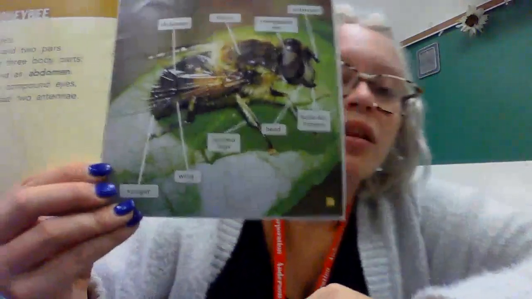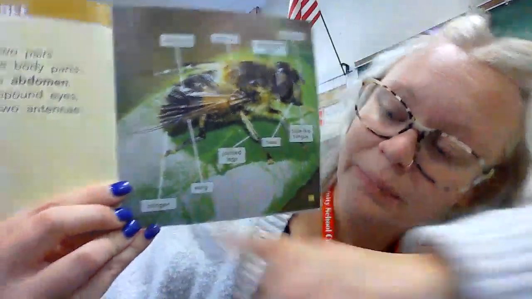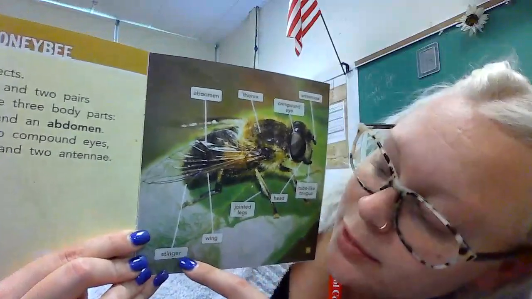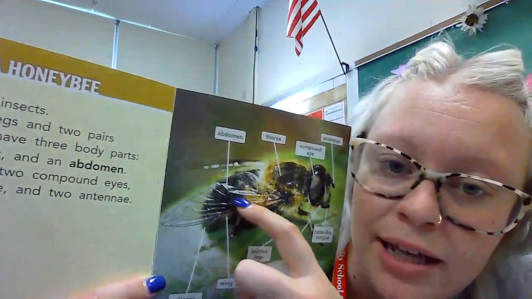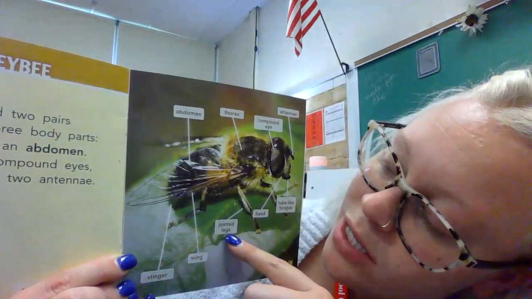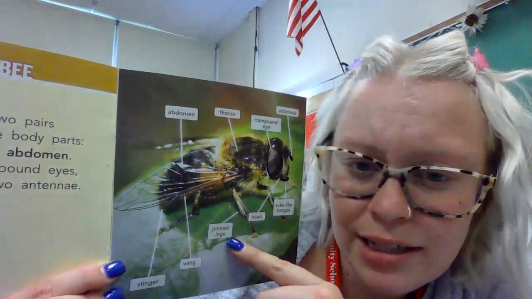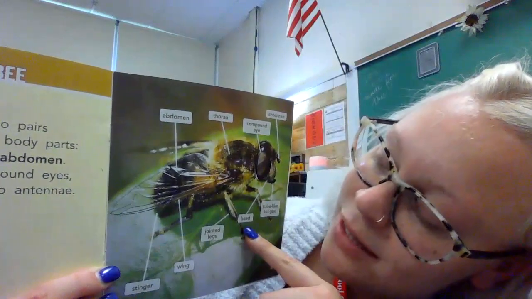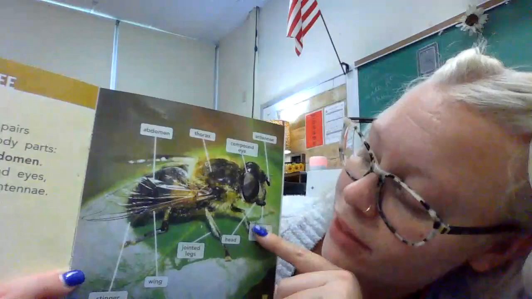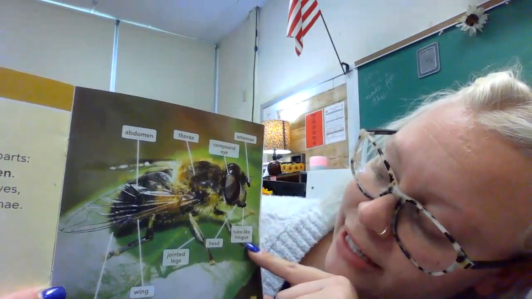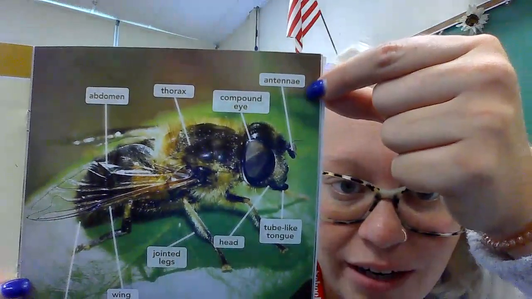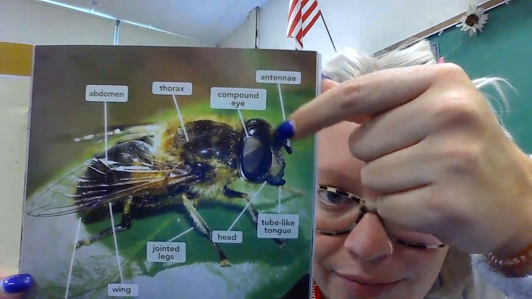So here, I'll put this close and try to read backwards. Here is the stinger. Oh, terrible. Here's a wing. We can see that right here. It almost looks like it's see-through. Jointed legs here. The head over here. This is an ugly looking creature. Tube-like tongue. So that's here. Their antennae are up here, right here.